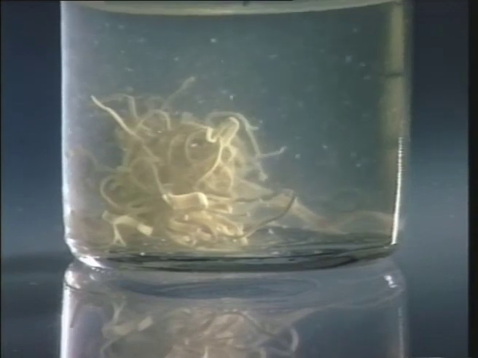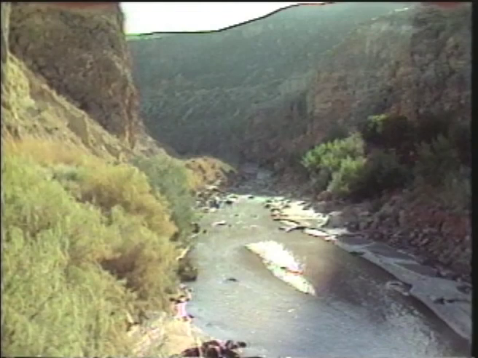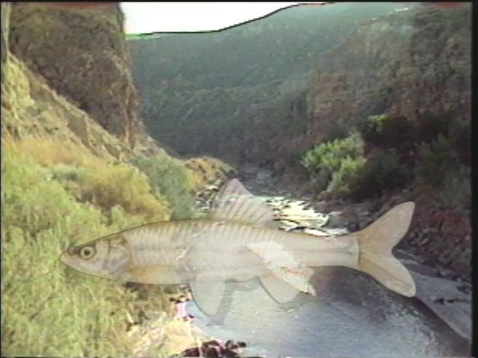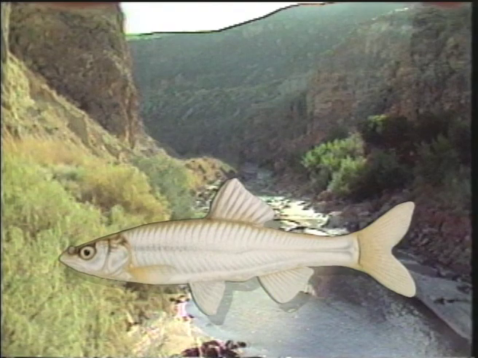And while shiners have been able to adapt to the effects of the tapeworm, the native species in the Virgin River have not. The woundfin minnow in particular is now an endangered species, partly because it's not able to deal with the effects of the Asian tapeworm.